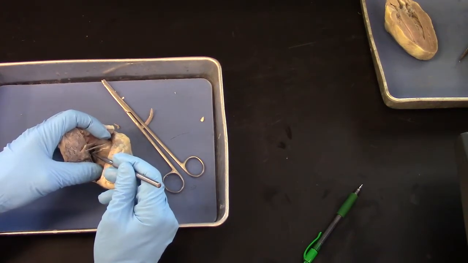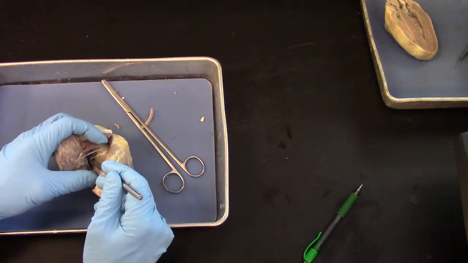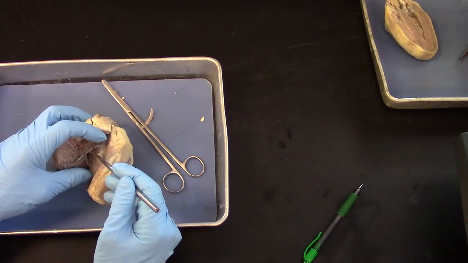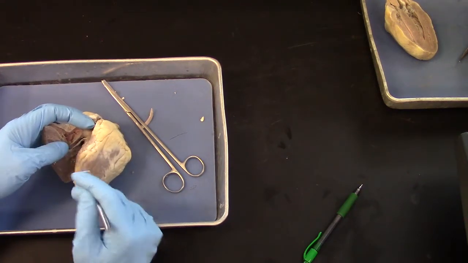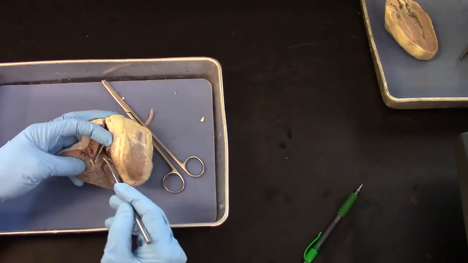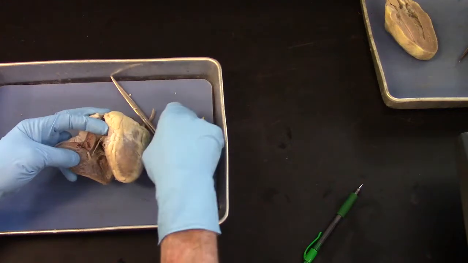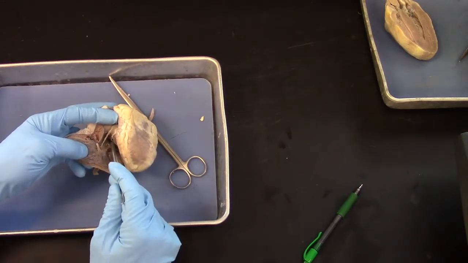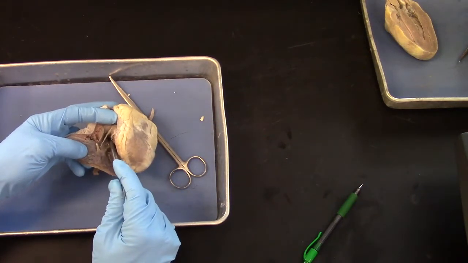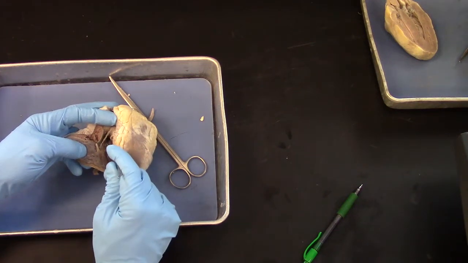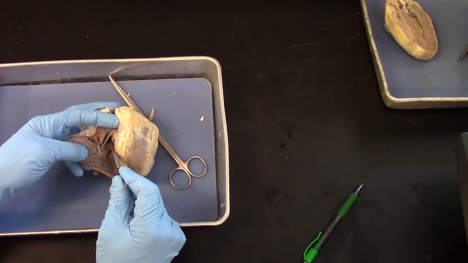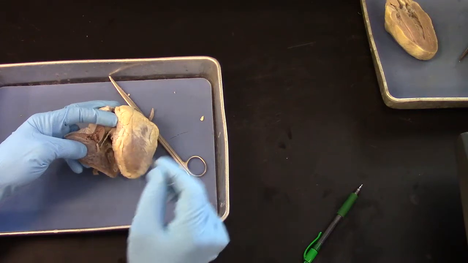These are the flaps of the tricuspid, and again these are the little strings, the chordae tendineae, and they go out and attach to papillary muscles on the wall. So if I take the probe and go straight up through the tricuspid valve, you know that I would be entering into the right atrium.